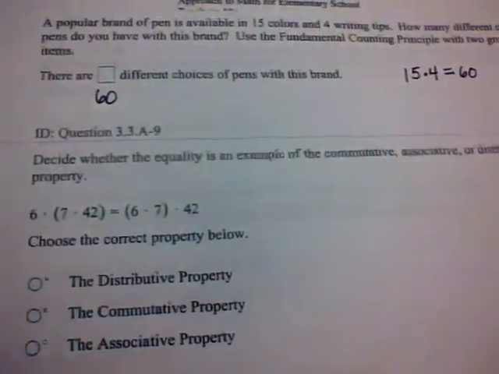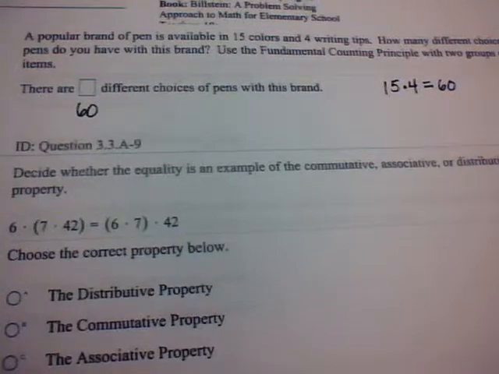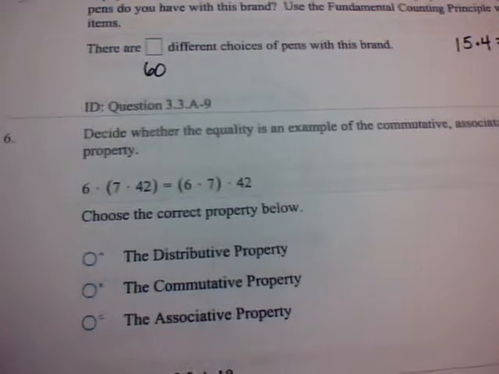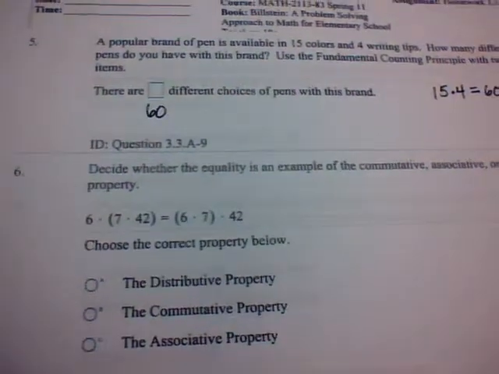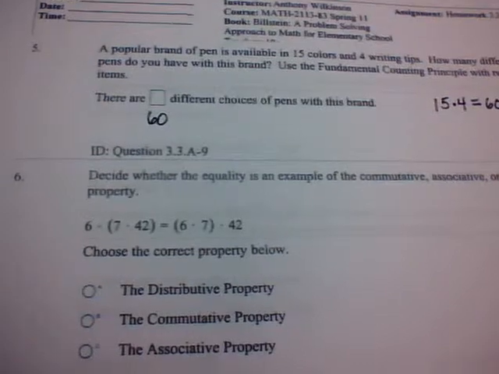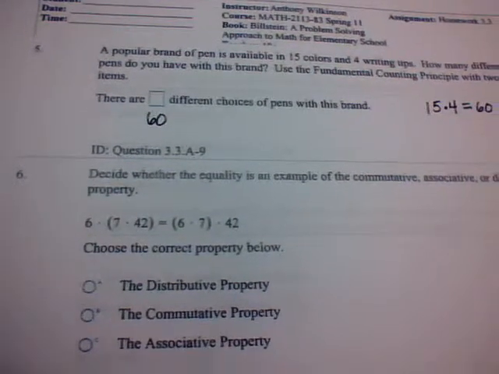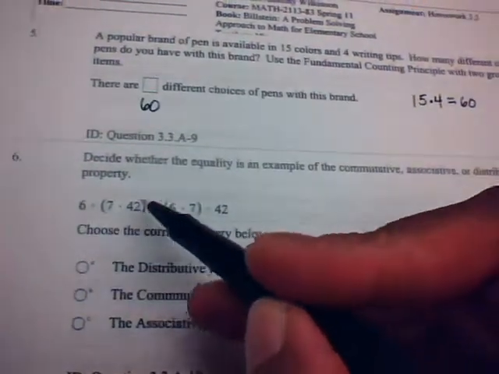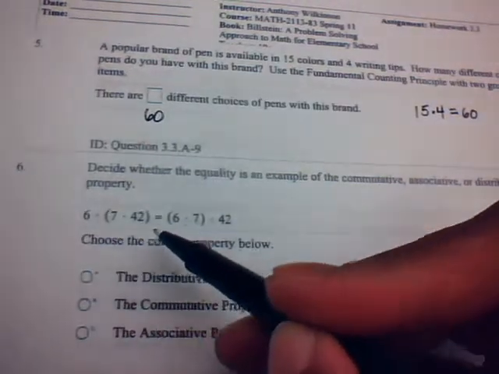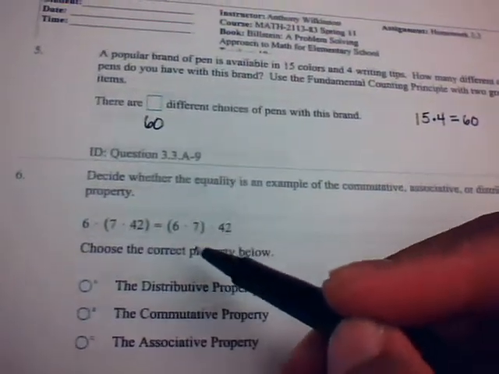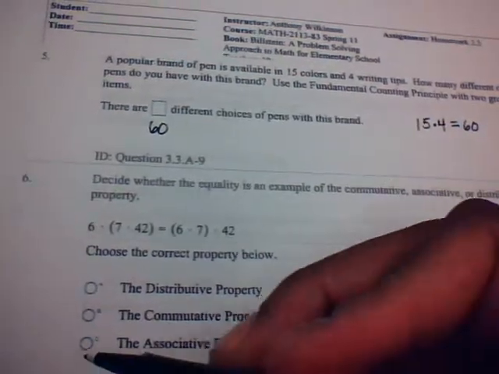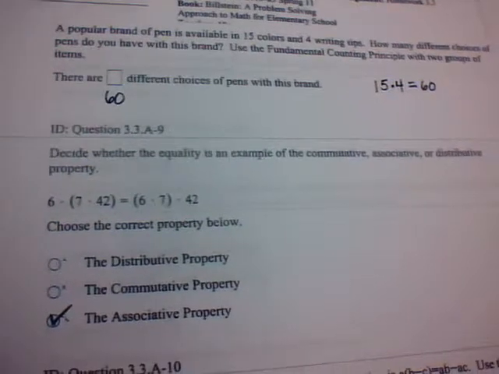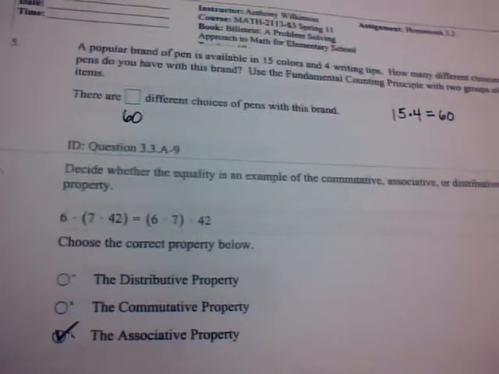Number 6, decide whether the equality is an example of the commutative, associative, or distributive property. In this case here, we got 6 times parentheses 7 times 42, and that's equal to parentheses 6 times 7 times 42. In this case here, notice that the grouping is different. The order is the same, but notice the grouping, the parentheses around those numbers is different. So that means this would represent the associative property of multiplication, as we're dealing with multiplication in this problem anyway.